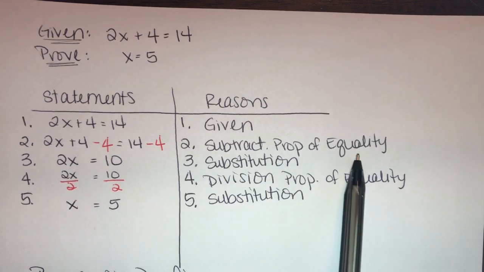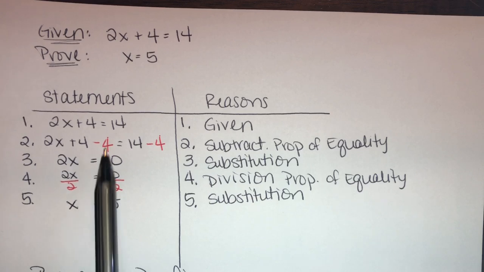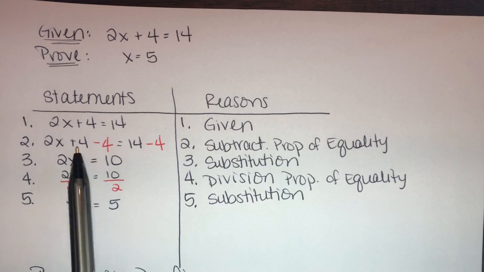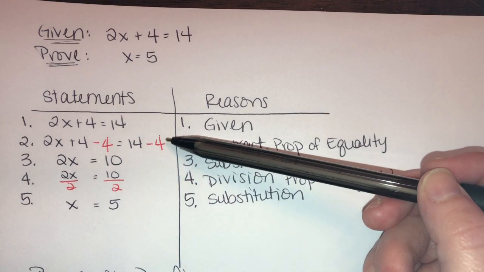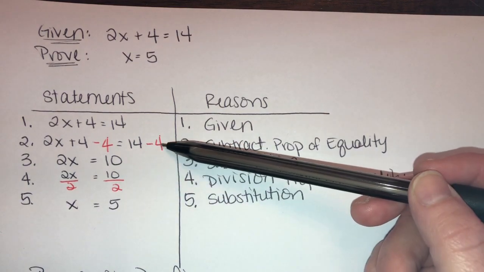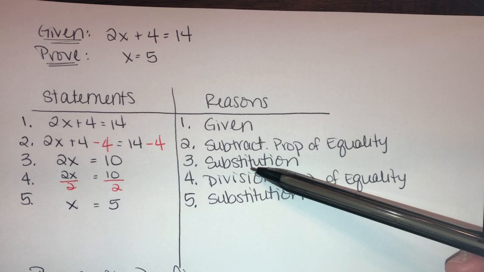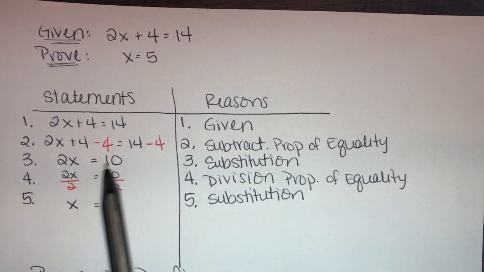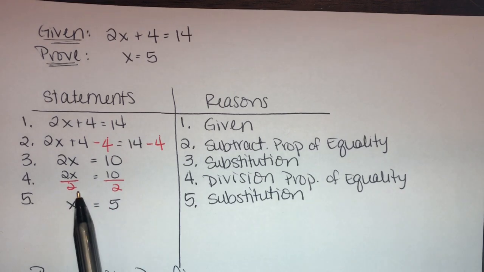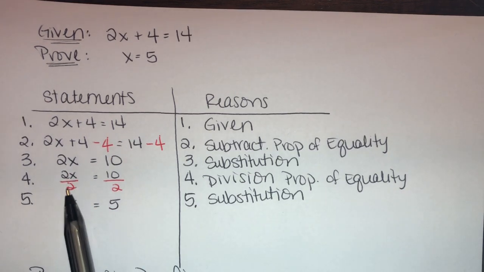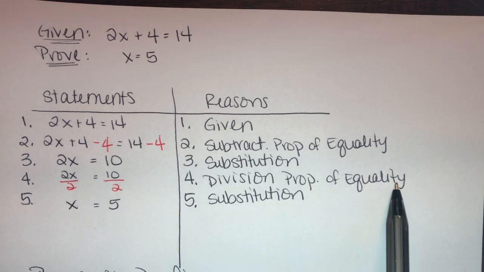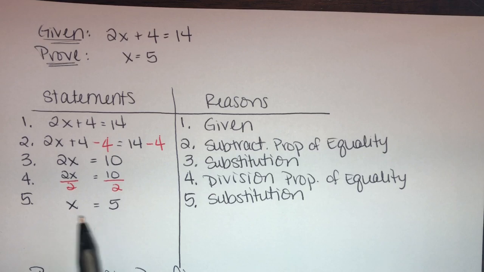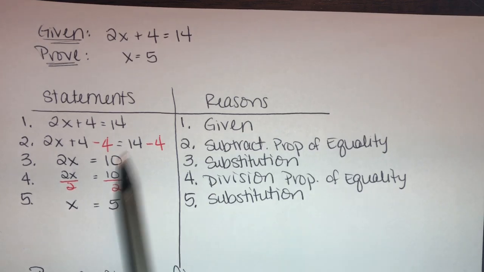Okay, so I subtract 4 from both sides. Then I simplify. So once I subtract 4, I showed that I did it here. Then I went ahead and did it in the next line. So these 4's went away. 14 minus 4 is 10. So whenever I substitute numbers in place of values that they're equal to, that's substitution. So I'm writing out the property and then I'm simplifying, substitution. And then the next step would be to get rid of this 2. So I have to divide both sides of my equal sign by 2. That's the division property of equality. And then after I divide, I simplify. And that's substitution once again. So these are my steps.